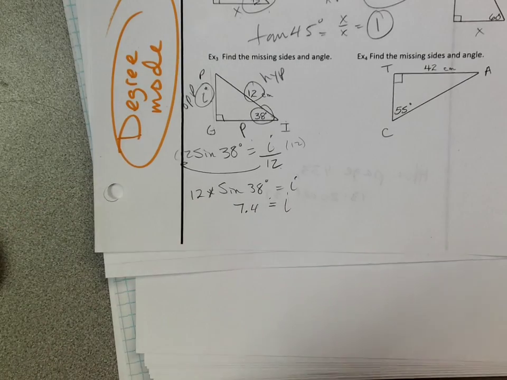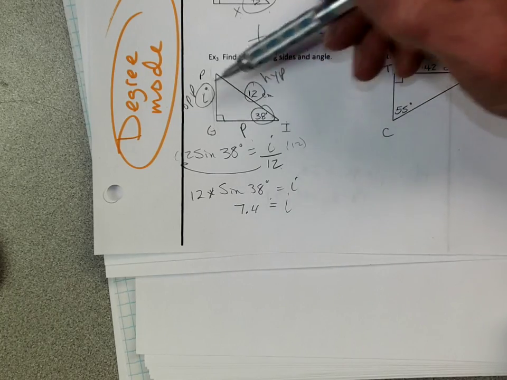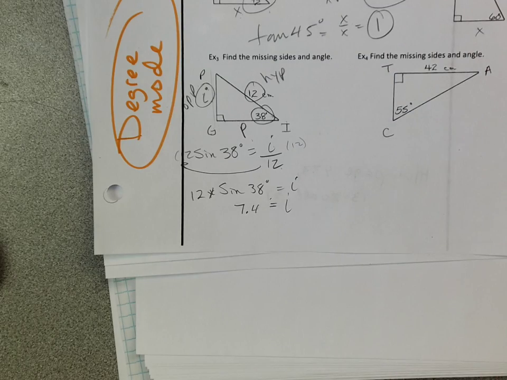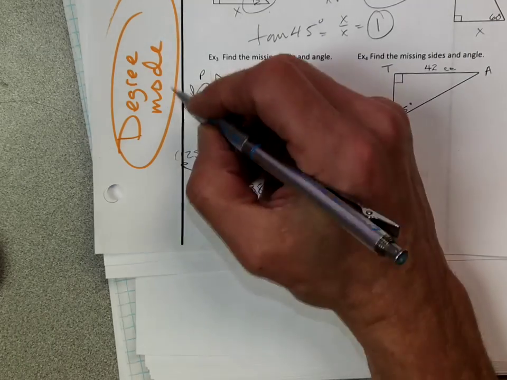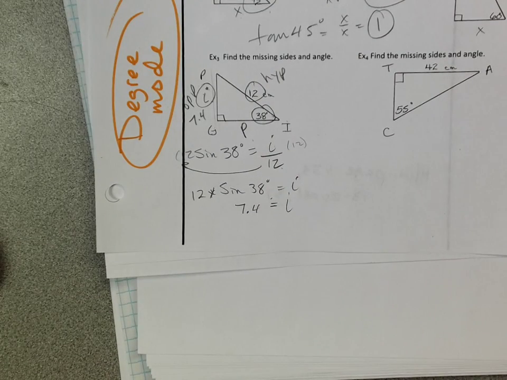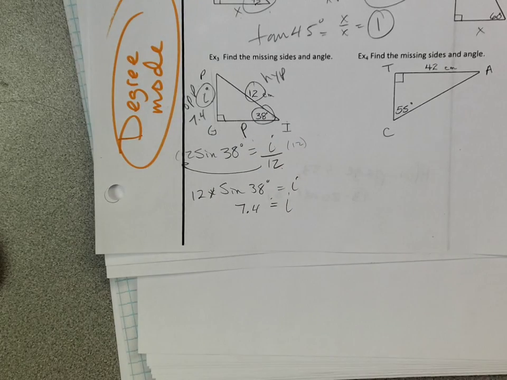Does that answer make sense? I think so. If this side's 12, which has to be the longest side, this could be 7.4. That makes sense to me. Good. Now, I know little i is 7.4, but there are two more things I don't know in the triangle. I don't know little p, and I don't know angle P. So let's figure out what those are.